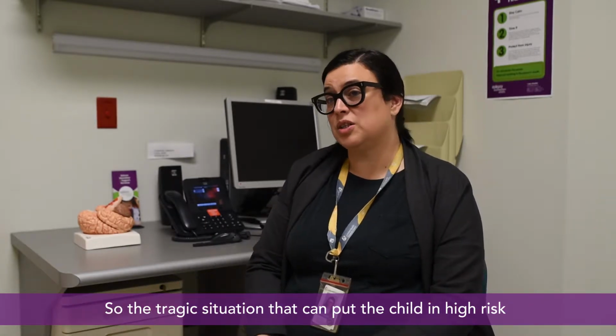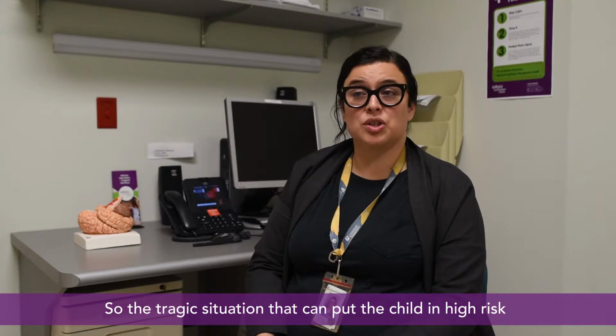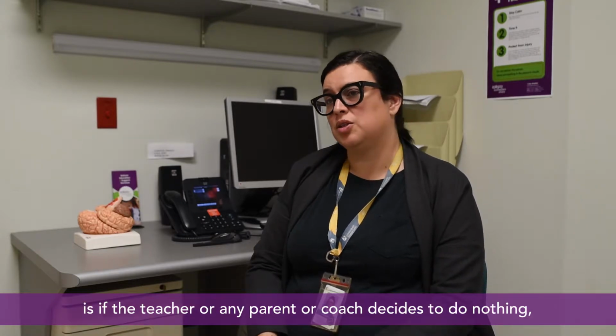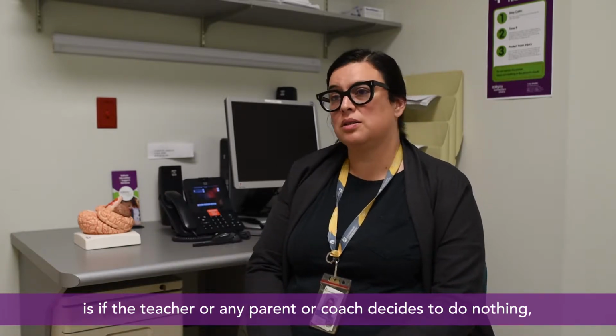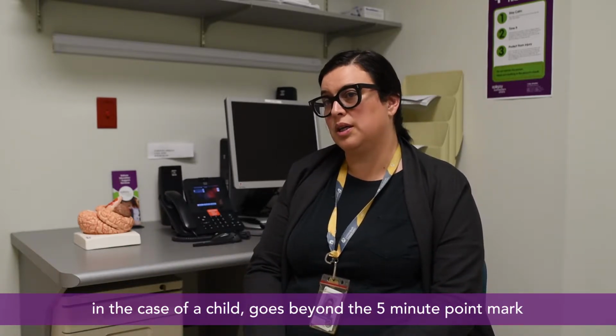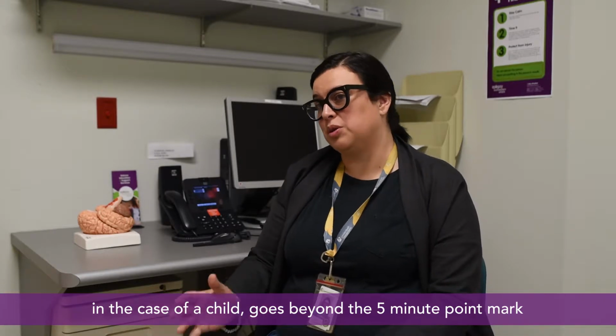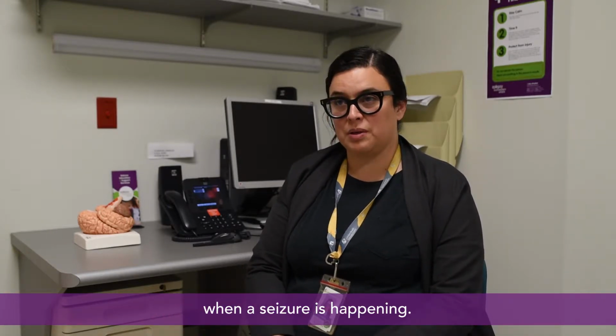So the tragic situation that can put the child in a high risk is if the teacher or any parent or coach decides to do nothing in the case of a child goes beyond the 5-minute point mark when a seizure is happening.